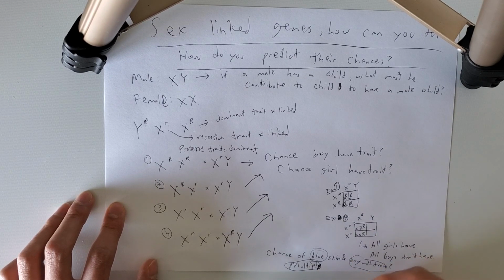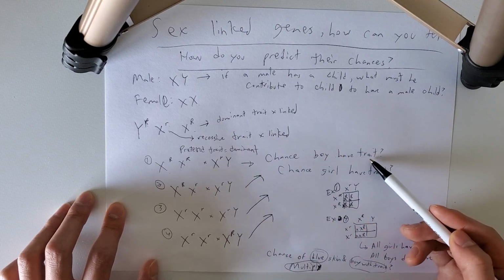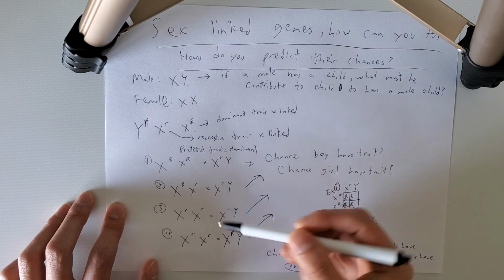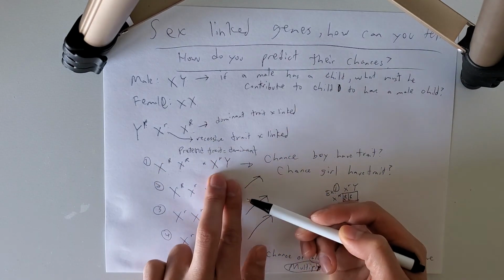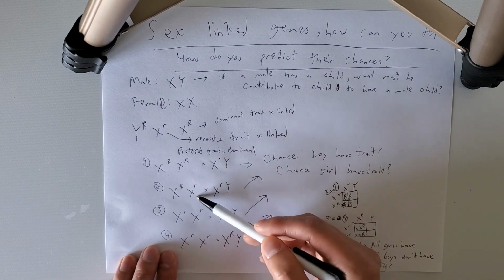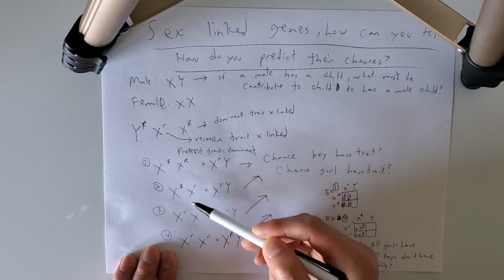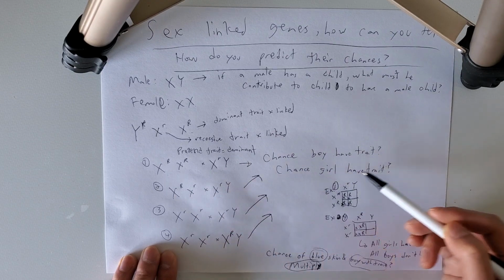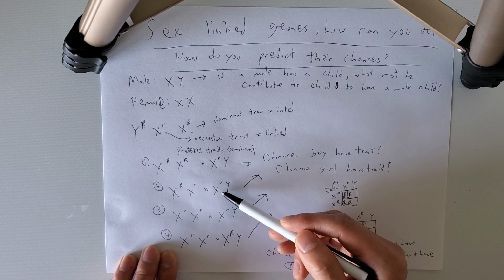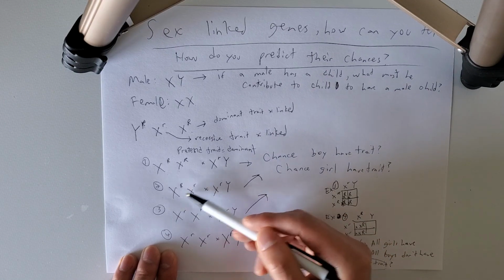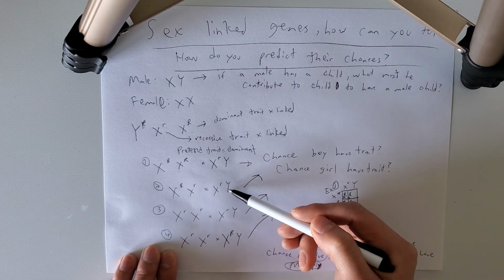For practice, we can also just go ahead and do number 2 as well. So what's the chance that the boy would have the trait in this situation? Well, the boy has to get the Y from dad, so we're going to ignore dad. And so he has a 50% chance of getting the trait here, right? Because the mom can give this X chromosome or the mom can give this one. And what's the chance that the girl would have the trait here? Well, the girl has to get the X from dad, but it's 50% from mom, right? So the chance of the girl having it would be 50% here, right?